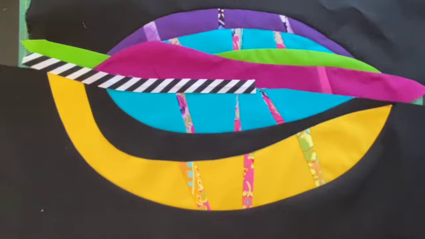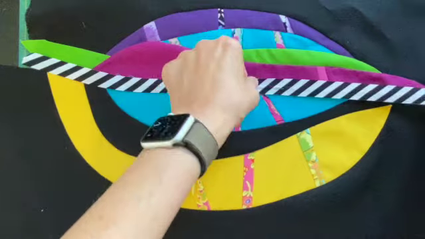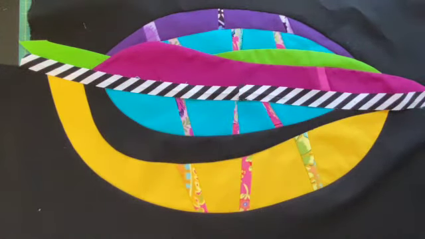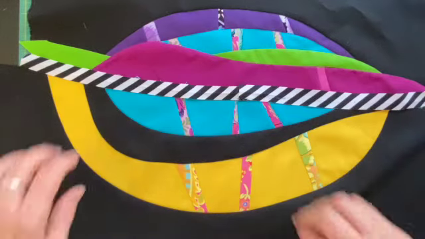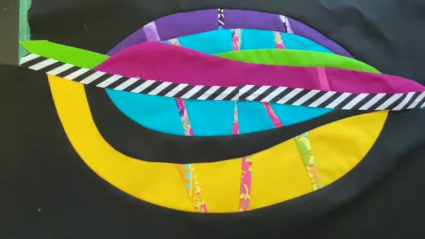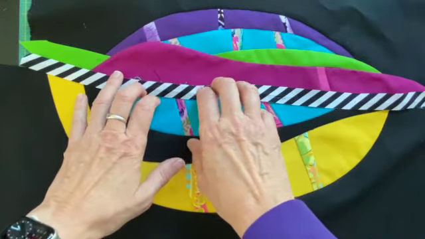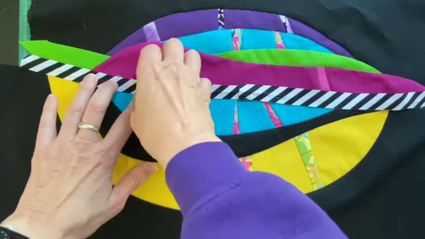Had another piece. And then I think I might want it narrower. And it could be a wider stripe, could be a narrower stripe, could be a straight stripe instead of a bias cut stripe.